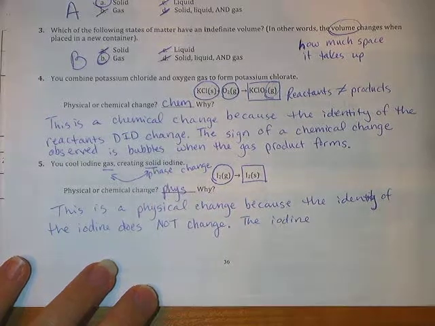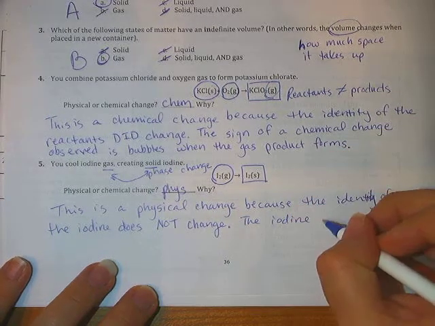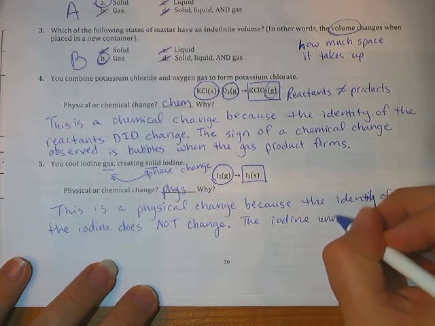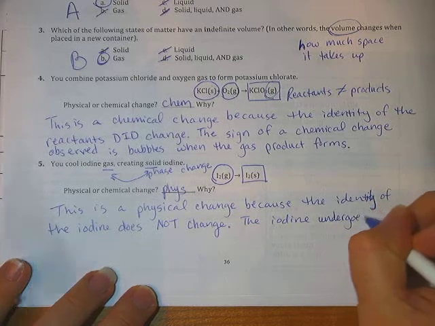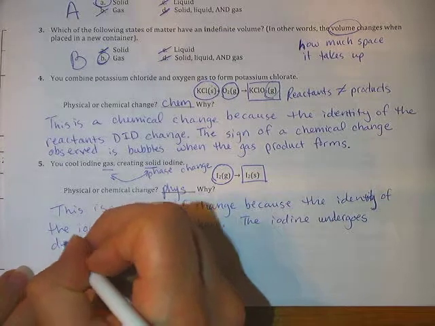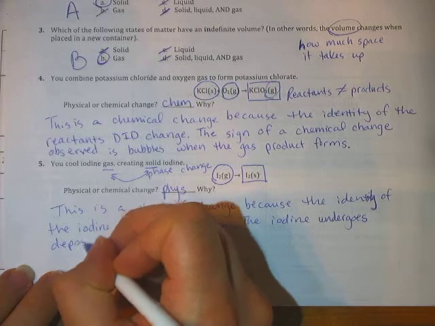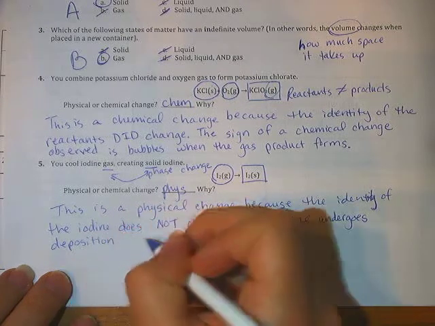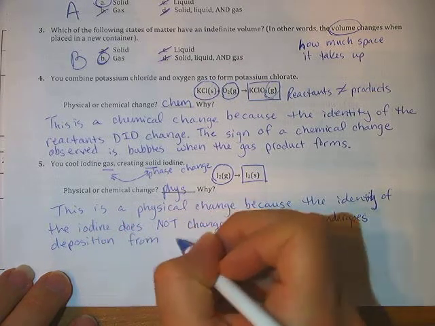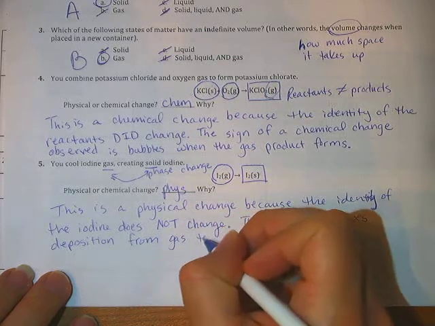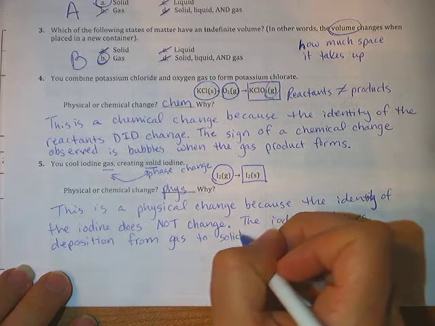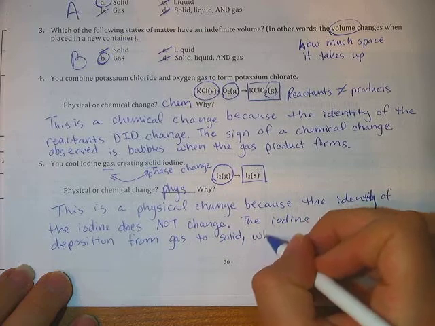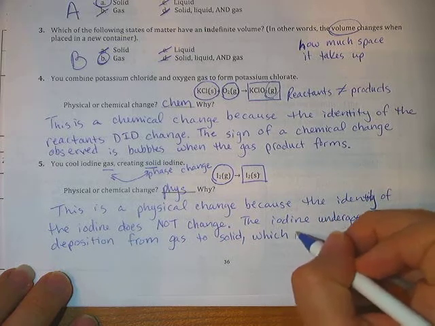That's a vocabulary word we're supposed to know. So you could say the iodine undergoes deposition from gas to solid, which is a change in state.